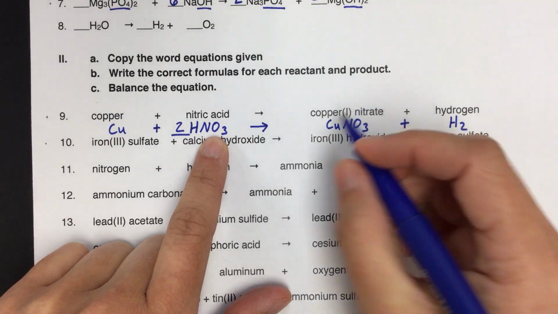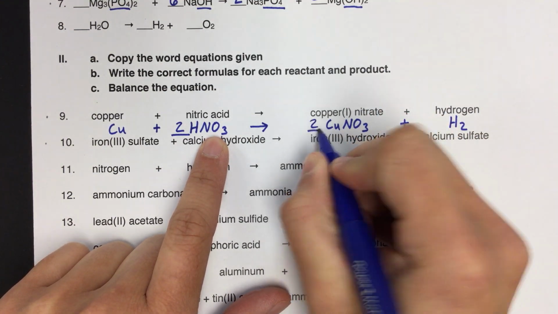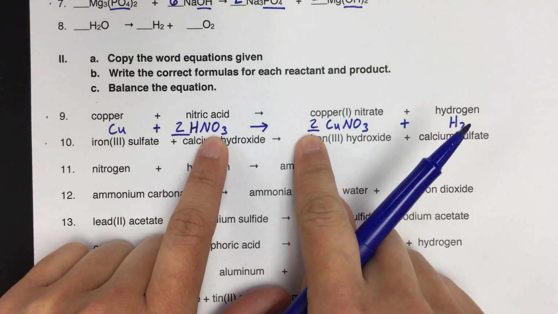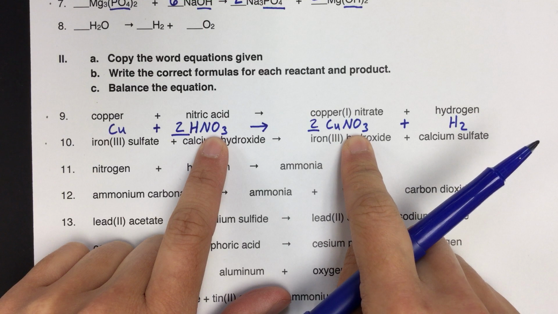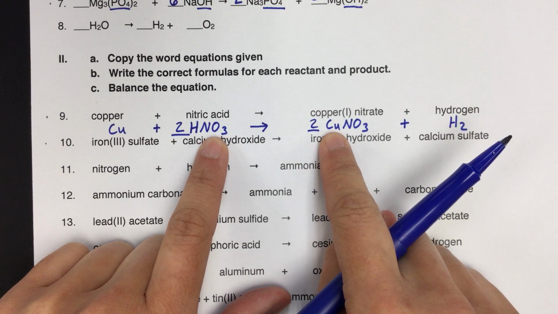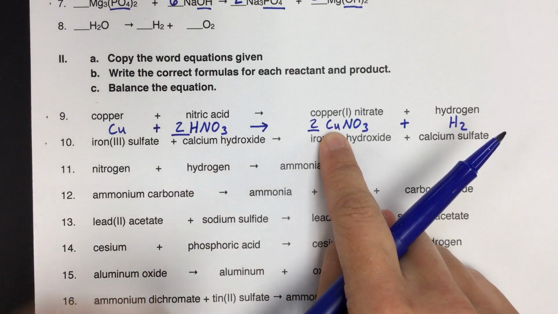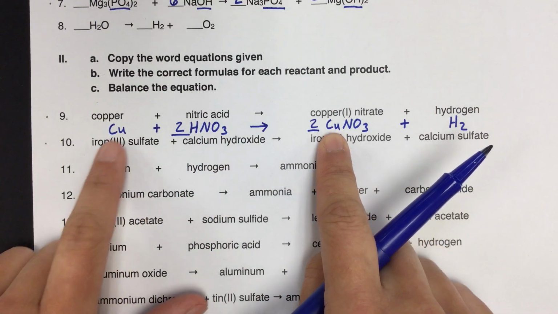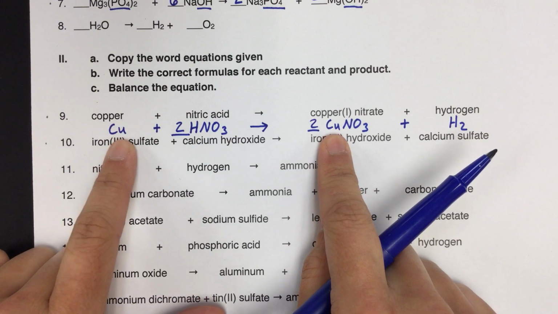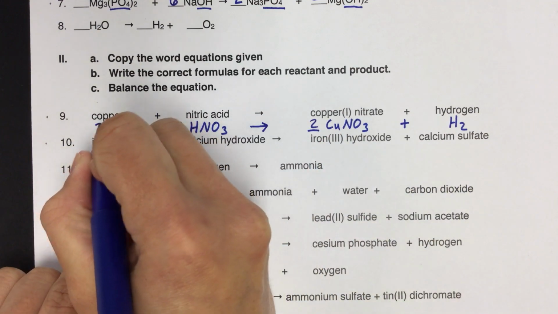So in order to make that 2, we're going to put a 2 in front of copper nitrate, copper 1 nitrate, and now that 2 affects the nitrates, so we have 2 of those, but it also affects the coppers. So now we have 2 coppers on this side. So we're going to have to go back, even though we thought coppers were balanced, they're not anymore. So now that there are 2 coppers here, we need to make sure there are 2 coppers here.